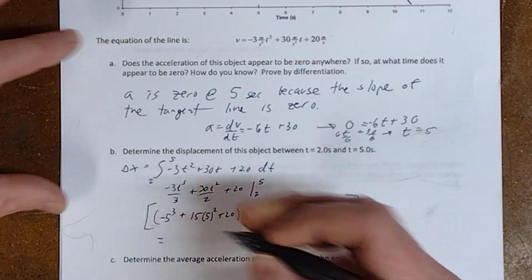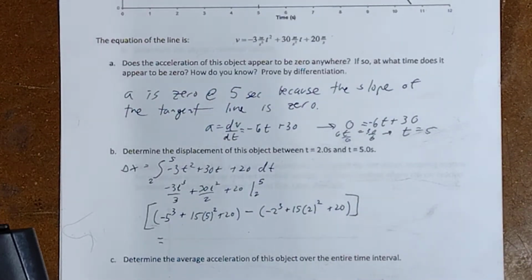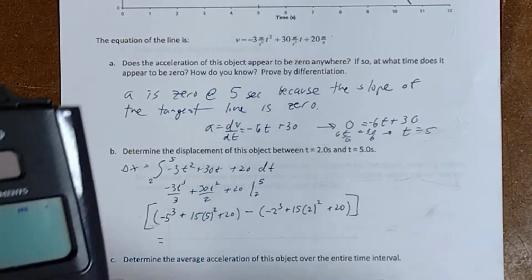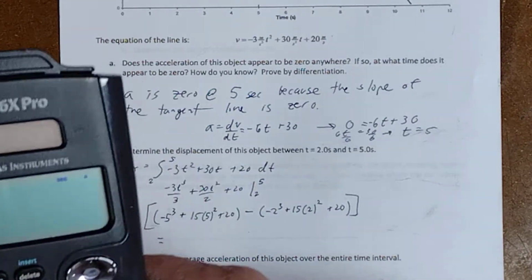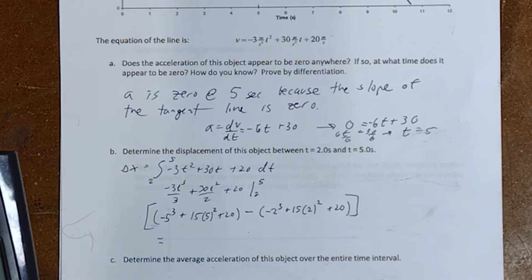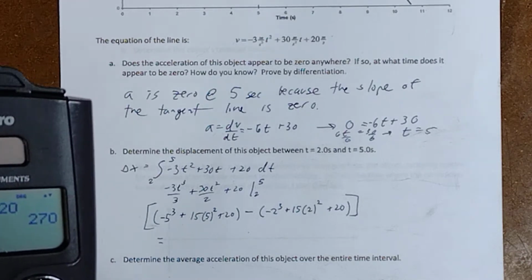Alright, then we do the math. So plug it all into the calculator here. Negative 5 cubed plus 15 times 25 plus 20. That gives us 270.